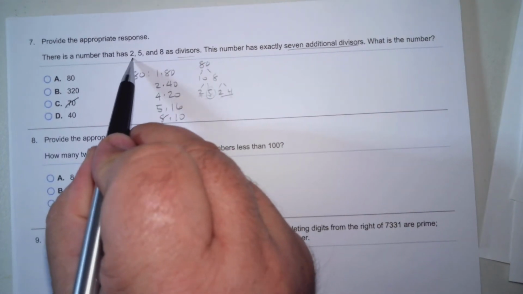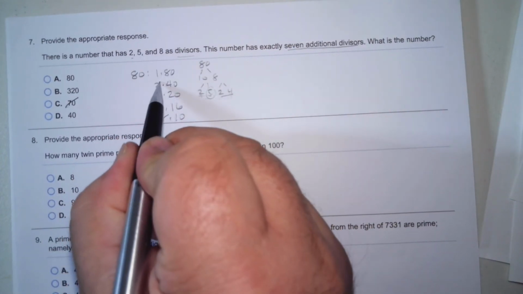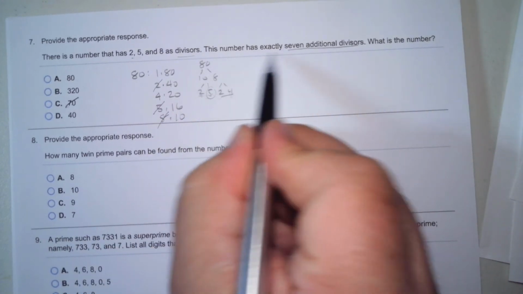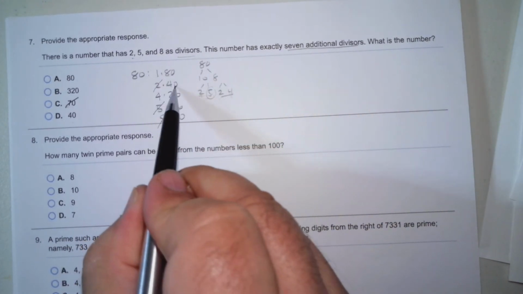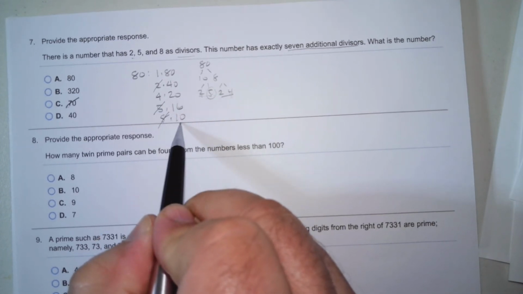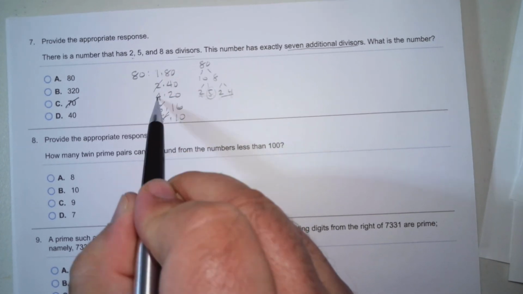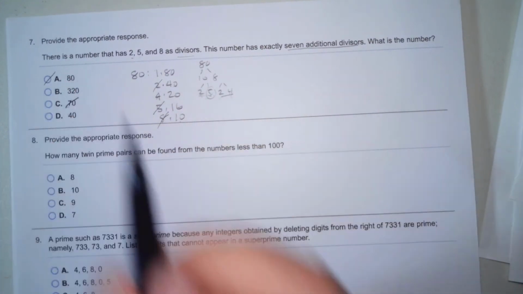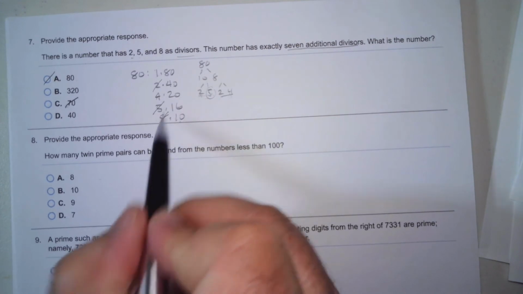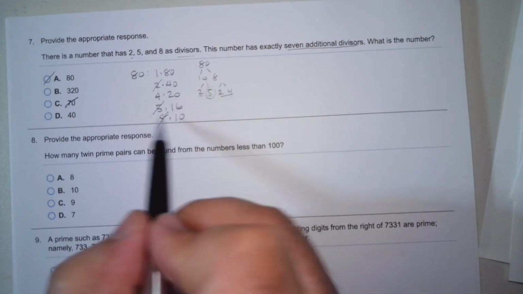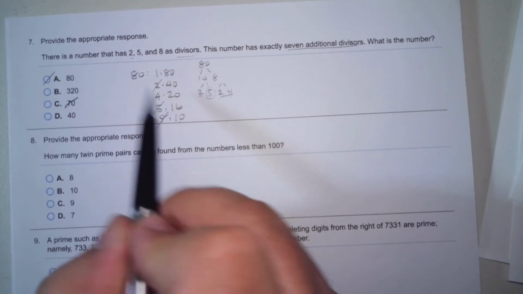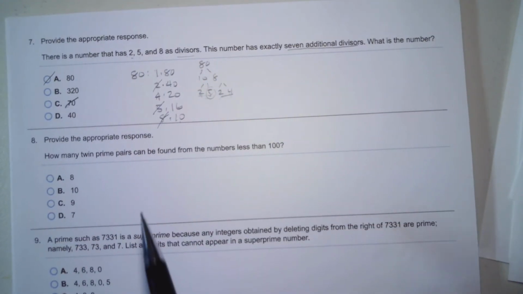So besides 2, 5, and 8, there are exactly 7 more divisors. 1, 2, 3, 4, 5, 6, 7. Yep. So the answer is 80. In other words, with this one, we have to break it down to its smallest pieces, combinations, and see which one has exactly 10 factors.